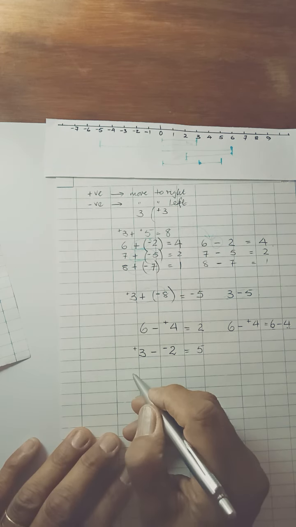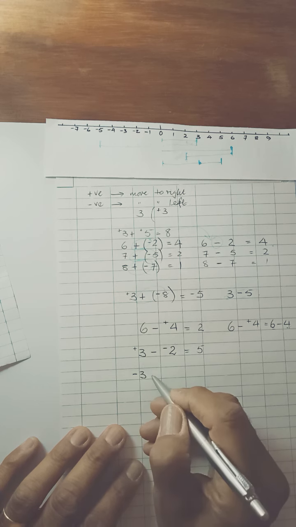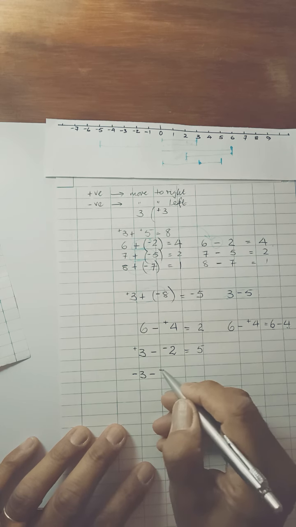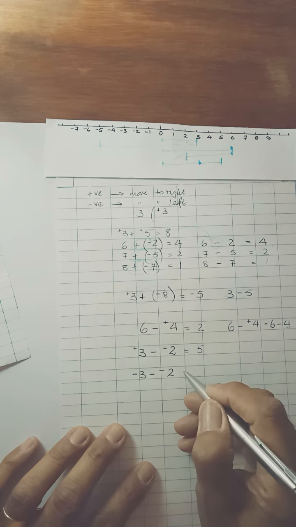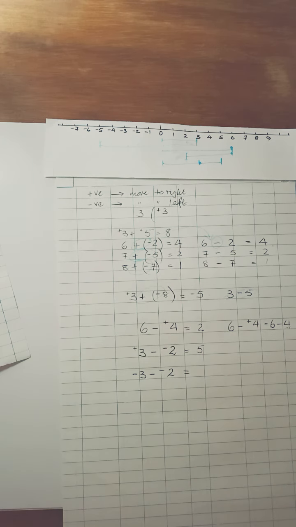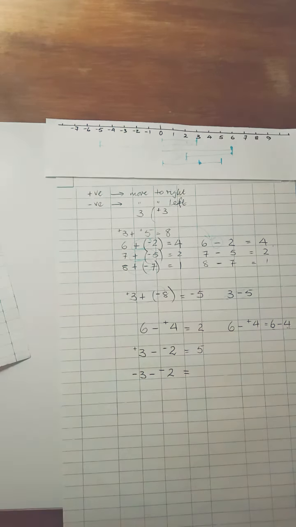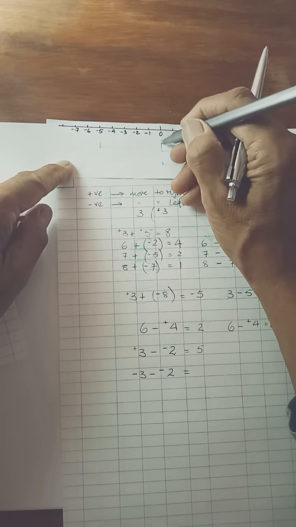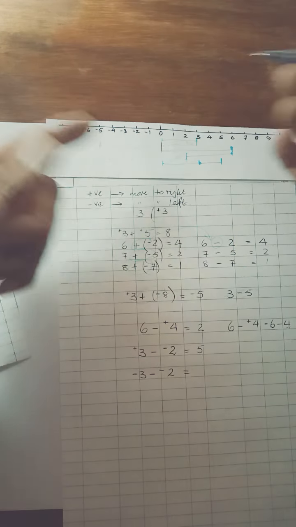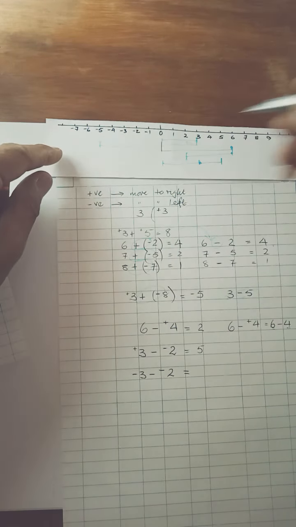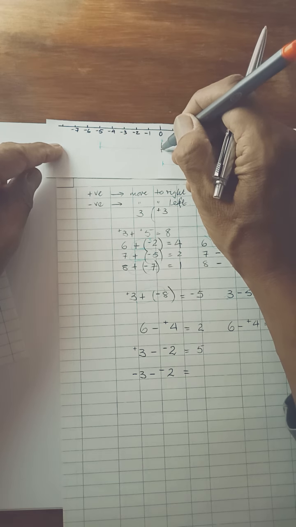Now let's look at the same numbers, but now we've got -3 subtract -2. So let me change color of pens here. I'm starting here. You'd use a different number line, or you'd be able to erase that or something.